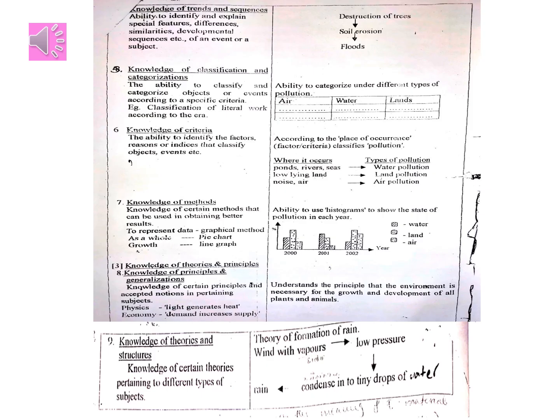If the child is knowledgeable about these 9 things, we can say the child possesses a good knowledge pertaining to a subject or a certain area. Right, so go through that chart on the top, then you can understand.